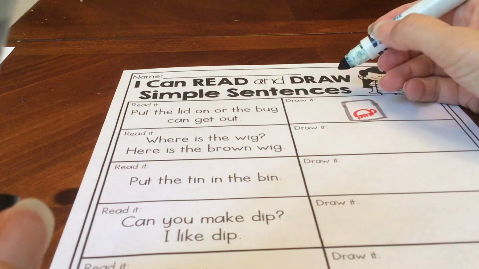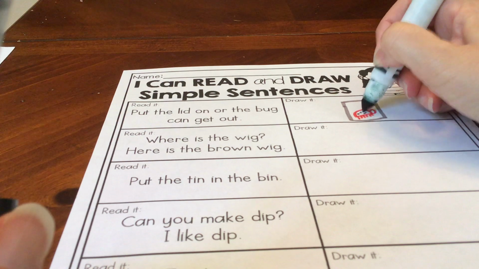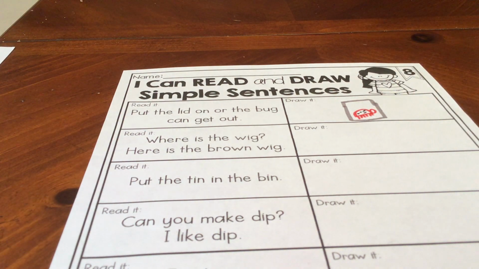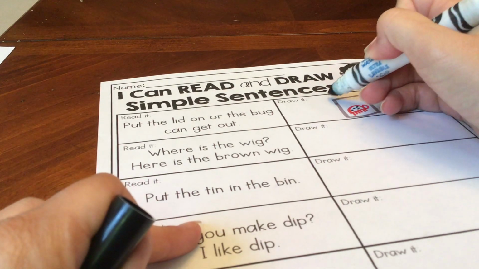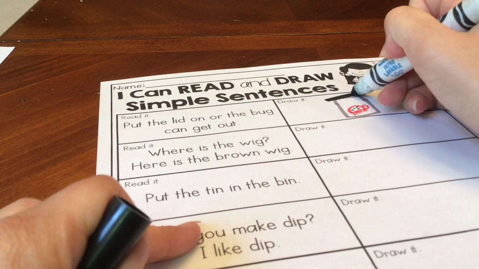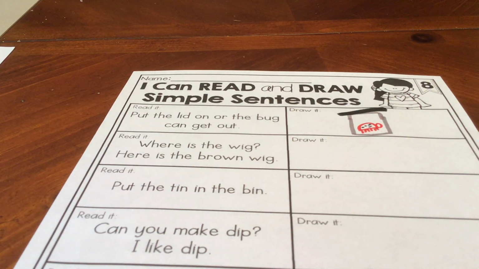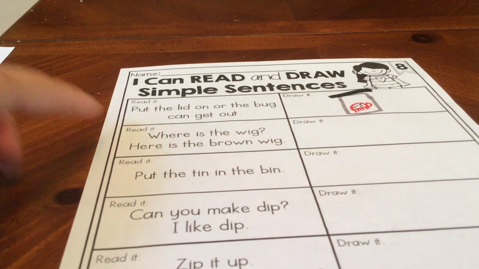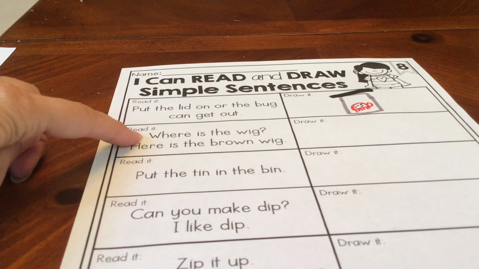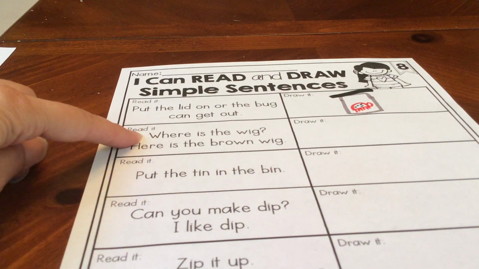And it says to put the lid on, or the bug can get out. So I've got to have a lid for that jar up here too. Put the lid on, or the bug can get out. Very good.